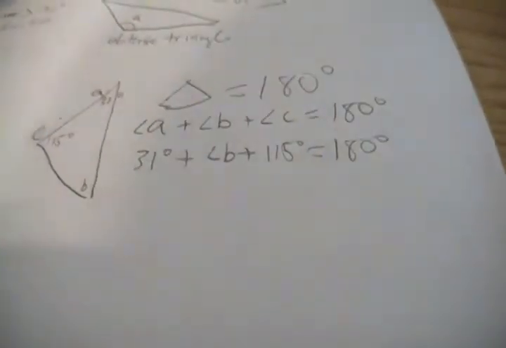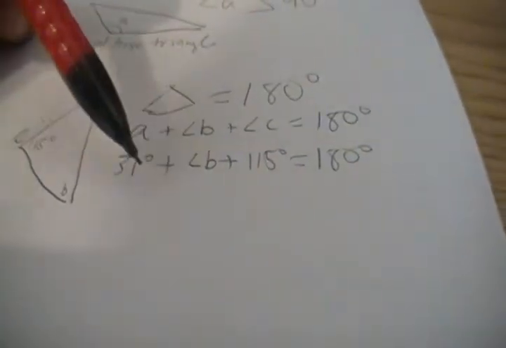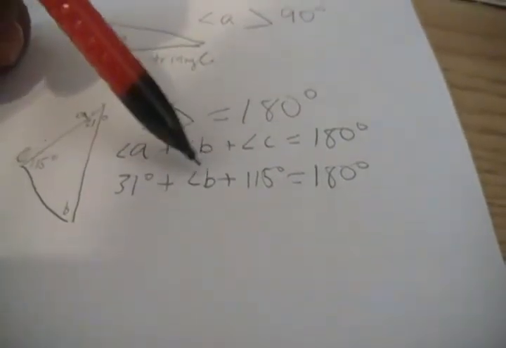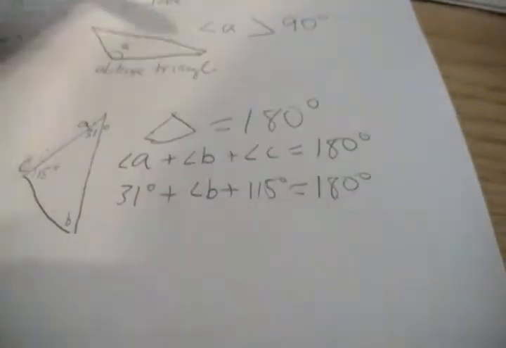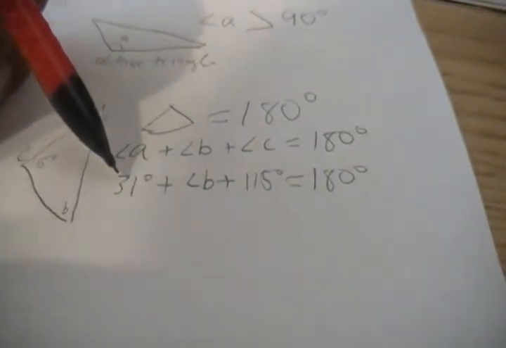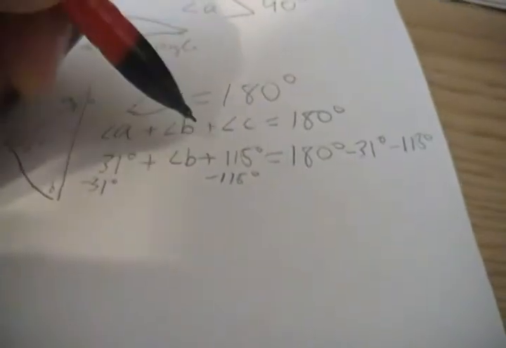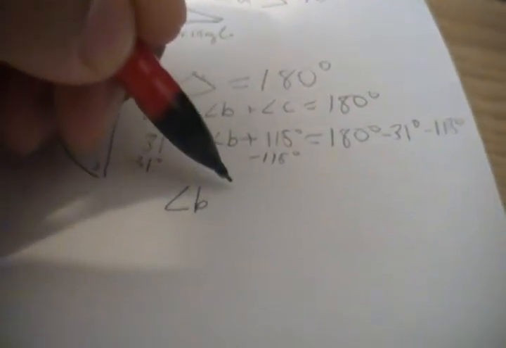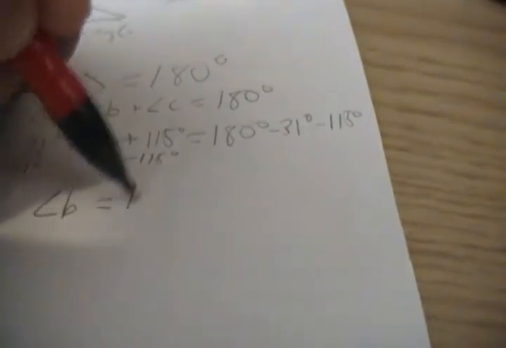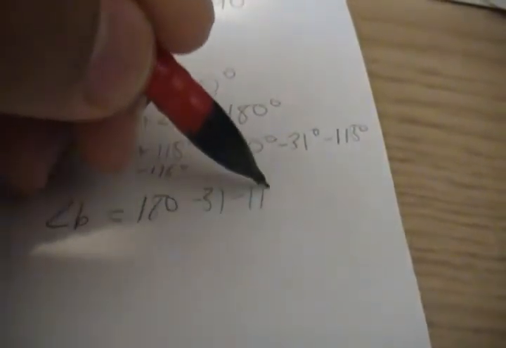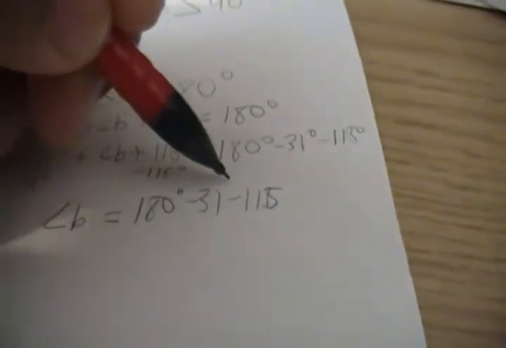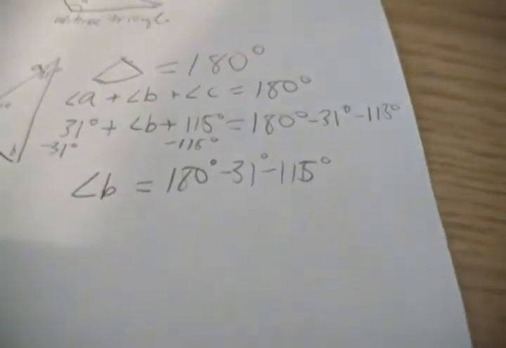Now this becomes like an algebra problem, right? So we want to make sure that we have the variables on one side and the numbers on the other side. So what we can do is subtract 31 from the left and the right, and subtract 115 from the left and the right. So angle B is equal to 180 minus 31 minus 115. They're all degrees, right? So let's work it out.